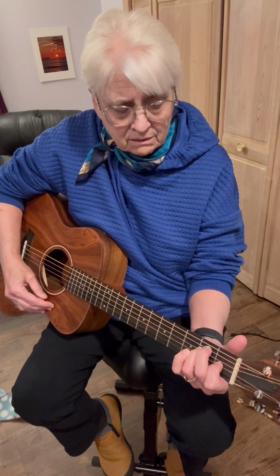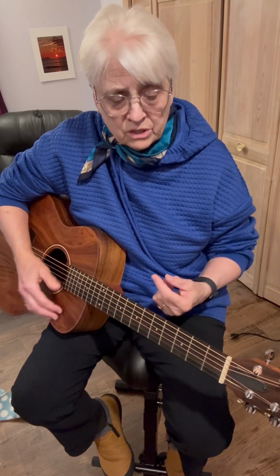Okay, so I'm going to end this right there. That is the shape of open E. All right, and again, your index finger becomes a capo. It will do this for all of these chords. You will be amazed at how often you will say, oh, what's this chord in this song?